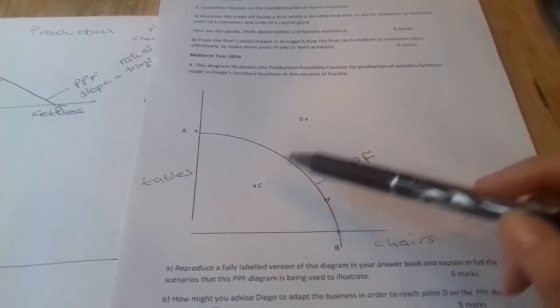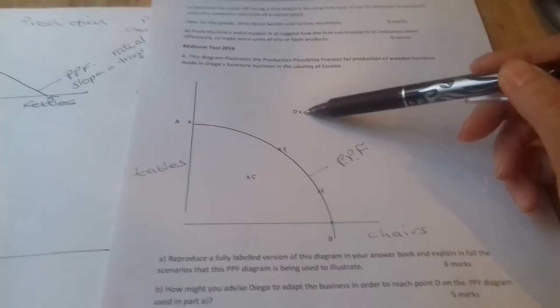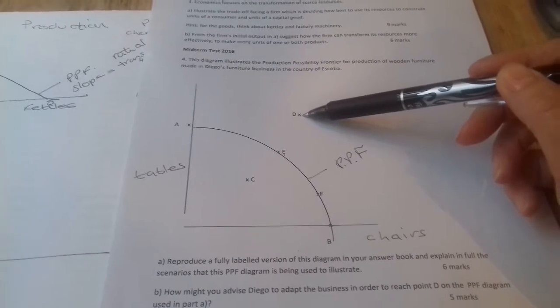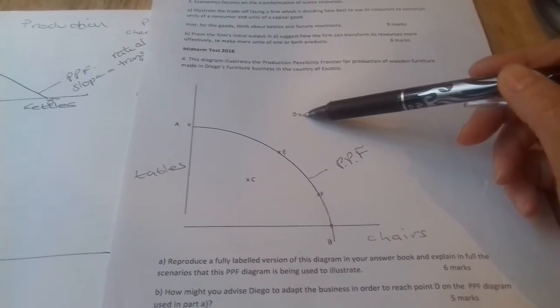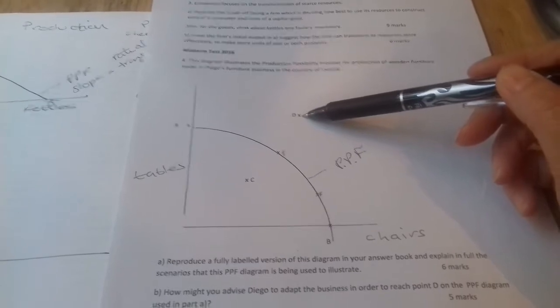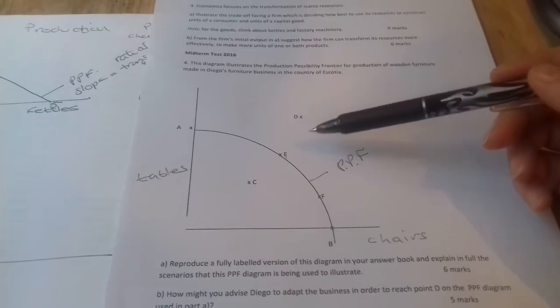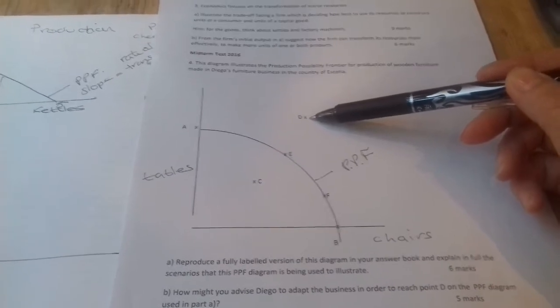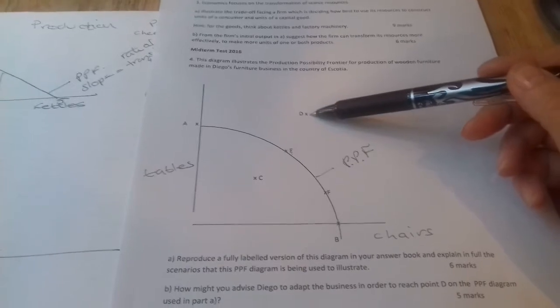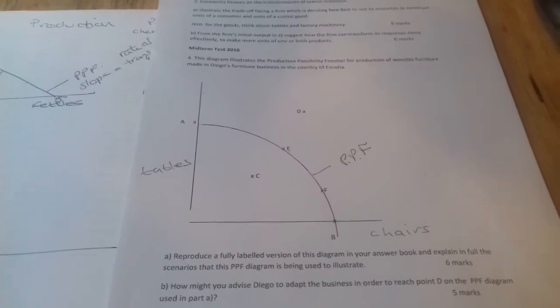There is spare capacity. And then we have point D, which is outside the production possibility frontier, which means something needs to change within the organisation in order to reach this point. So it might be that Diego needs more inputs in terms of quantity, or it might mean that he needs to change something about the way he organises his business. So it might be to do with the quality of process or the quality of management, or he might need to invest in new technology. So currently this point outside the production possibility frontier is not reachable unless something changes.